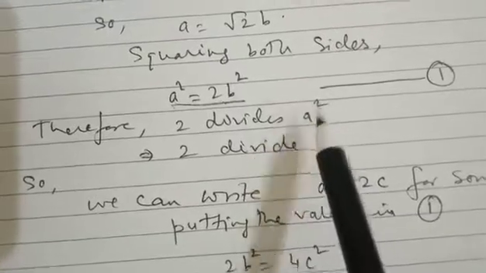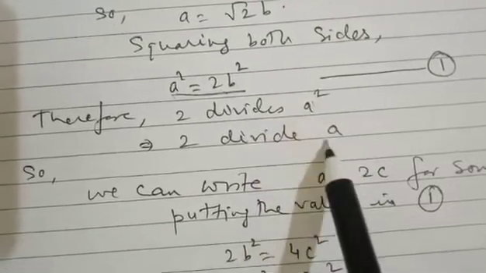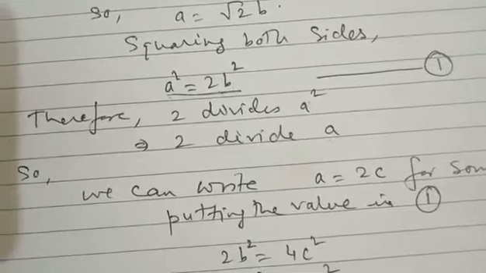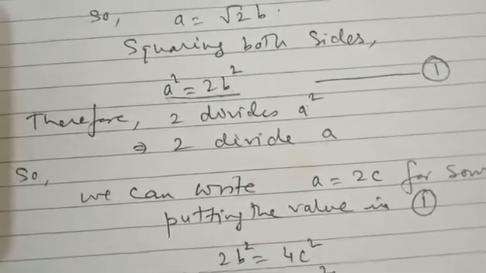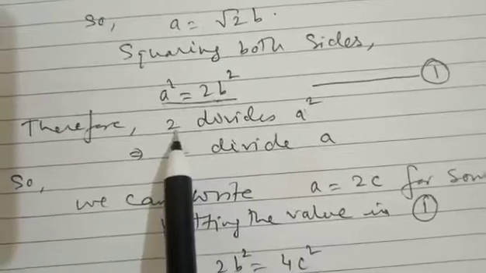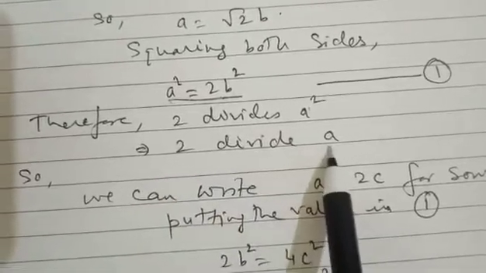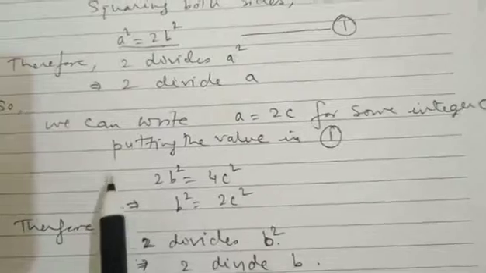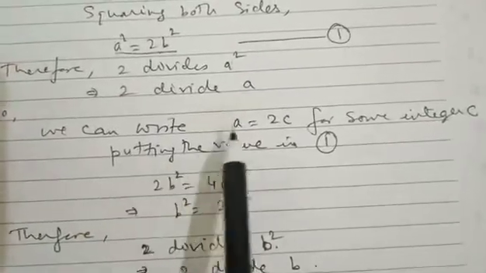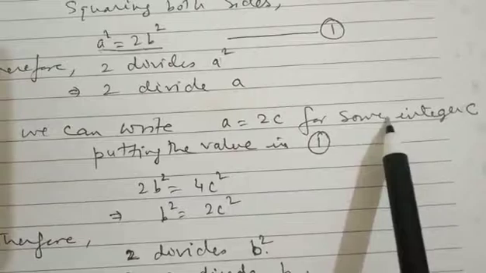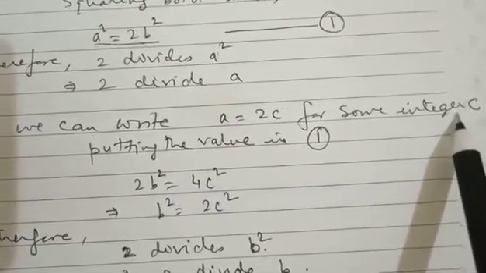And when a square is an even number, a will be an even number. Just now we have taken up the theorem. The theorem explains the same thing, that if a square is divided by 2, then a will also be divided by 2. So now we can write a as 2c, where c is some integer.